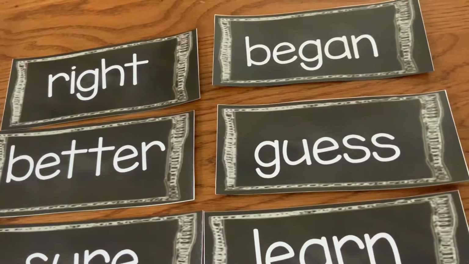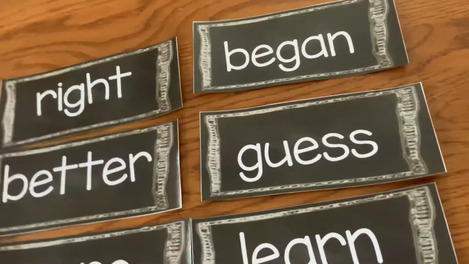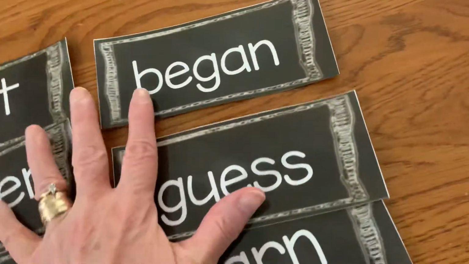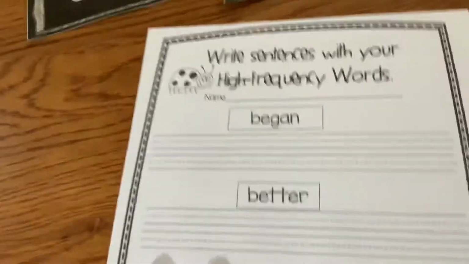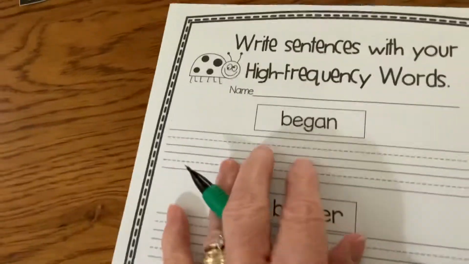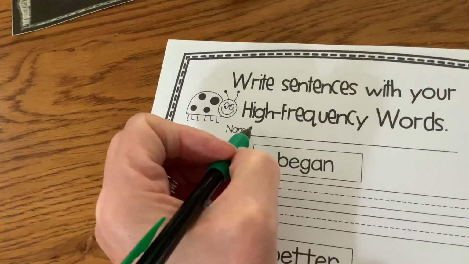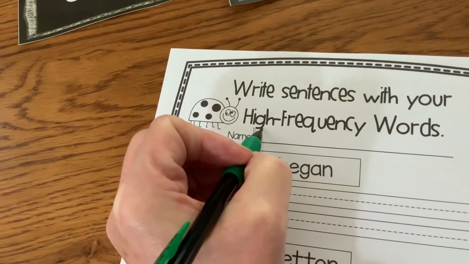So let's look at the sentences that we can do with our high frequency words. Okay, first you're going to put your name, and I will put Mrs. DeLuca.